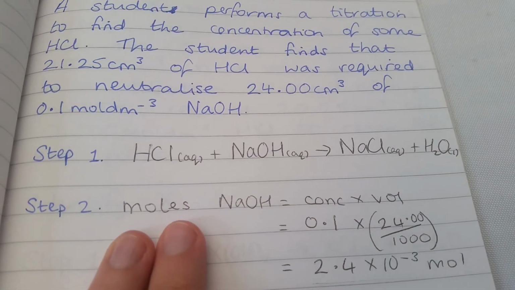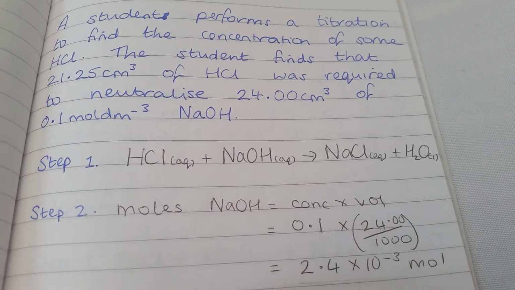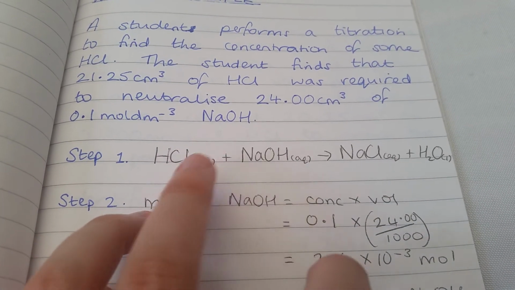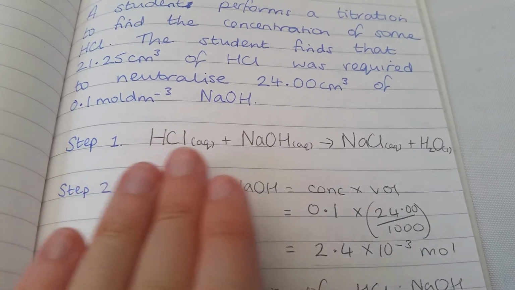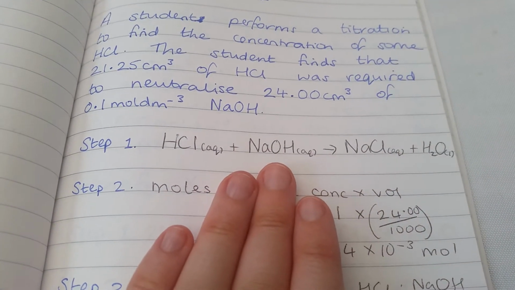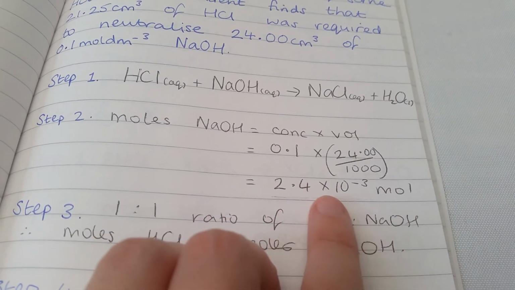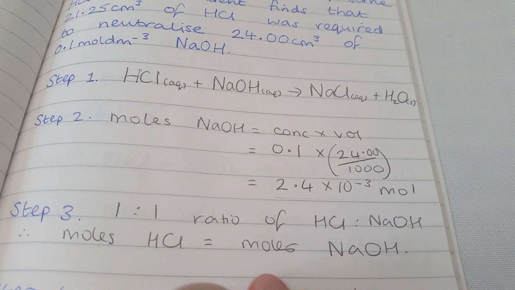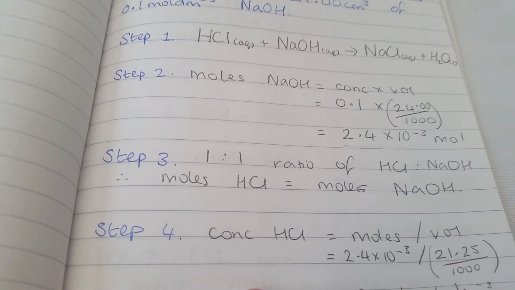Then we look at the balanced equation. Notice there are no big balancing numbers in front of the things in the equation, so we say that we've got a 1-to-1 ratio of acid to alkali, because we've got one lot of this and one lot of that. Therefore, that means the moles we've worked out of the alkali, the sodium hydroxide, we can assume must be equal to the moles of the acid.